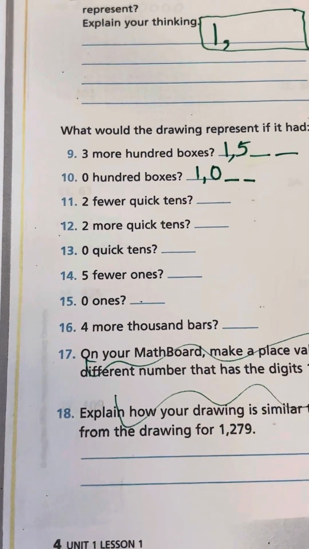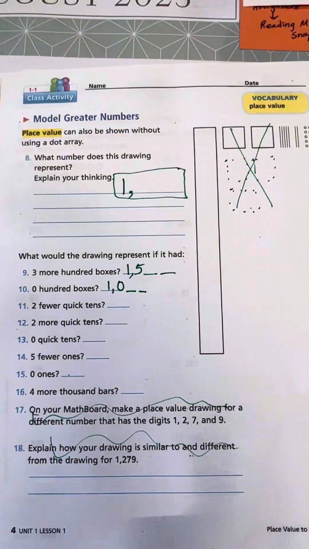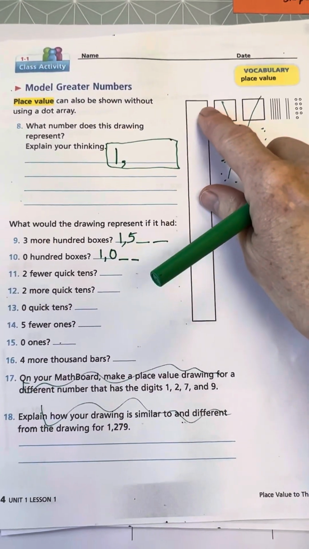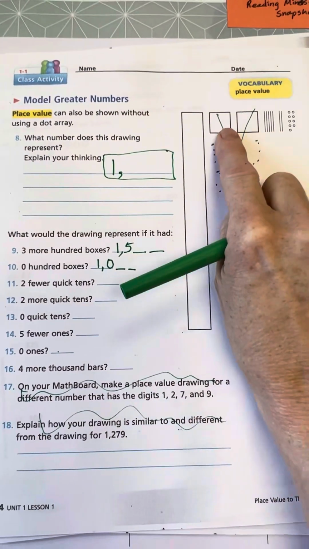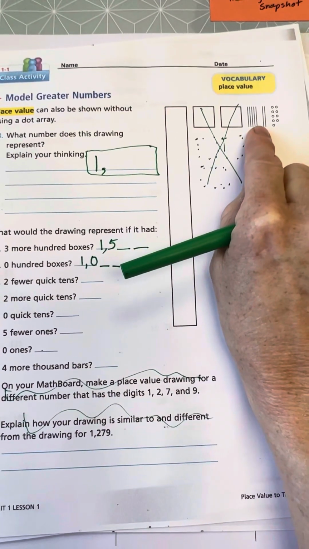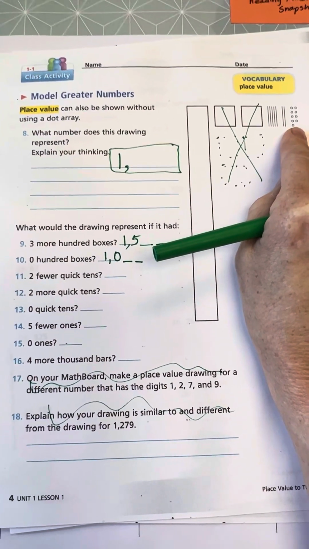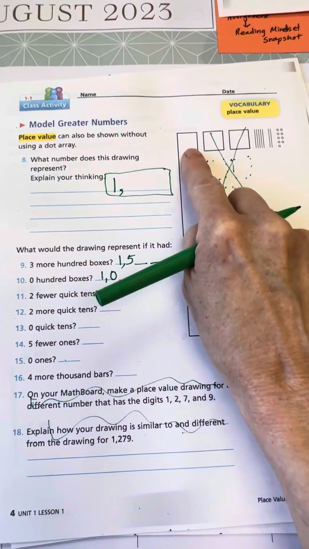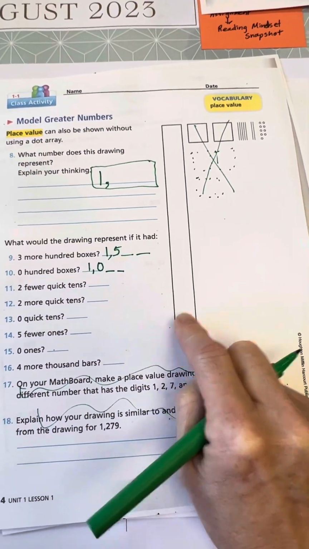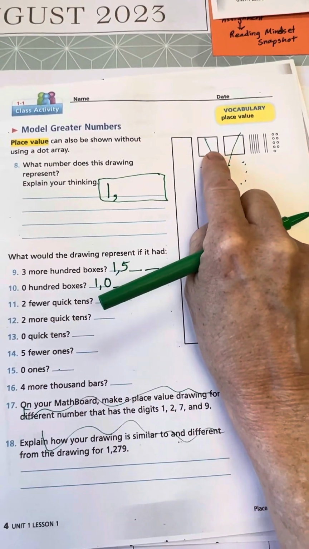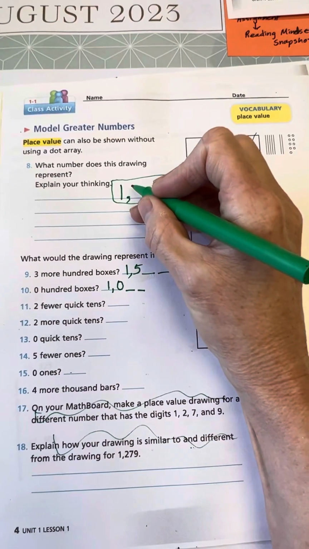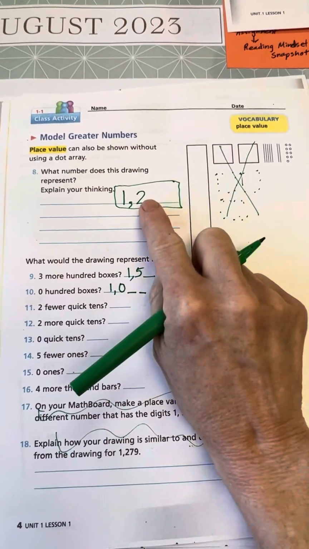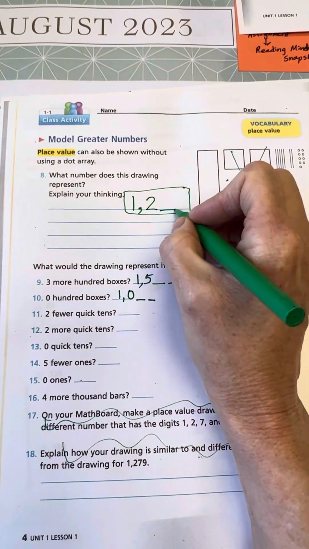On the next page, you are given a proof drawing here. It has 1,000. It has 2 hundreds. It has some 10s and some 1s. And they want to know first what this number represents. We see that there is a 1,000 rectangle. We see there are 200 squares. And then you can count the 10s and 1s and put those right here.